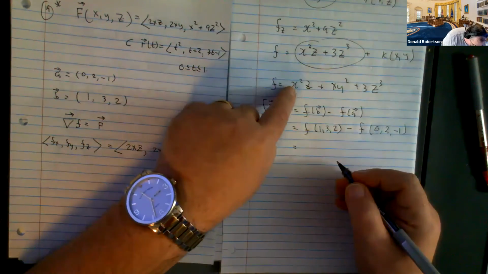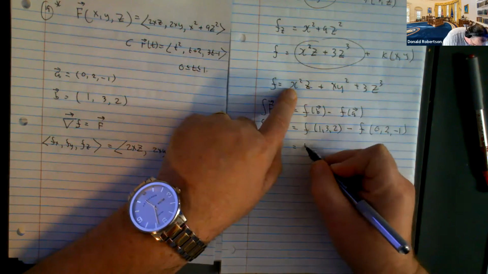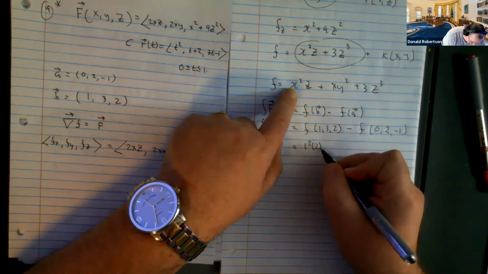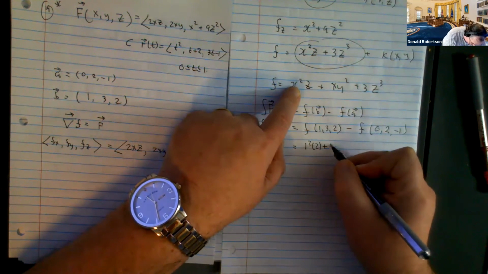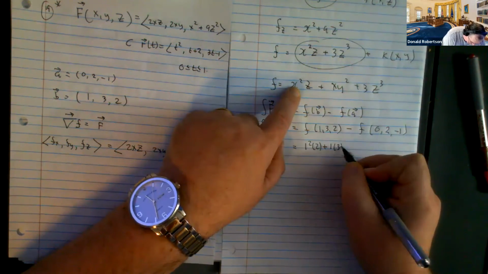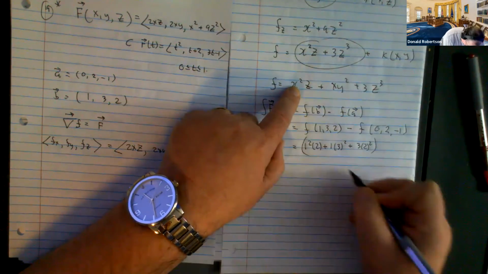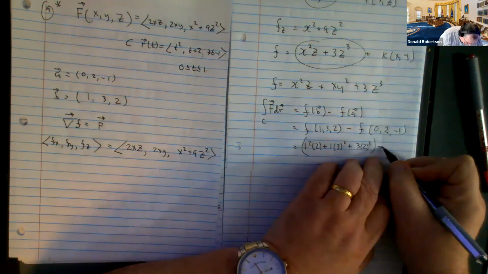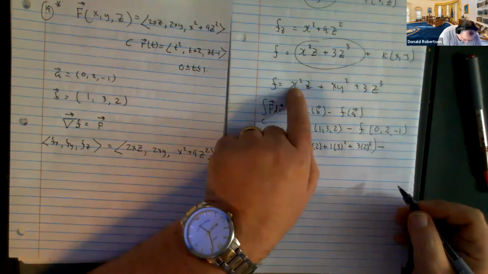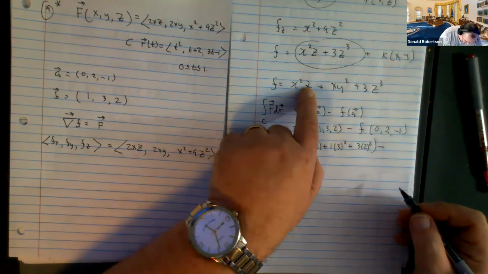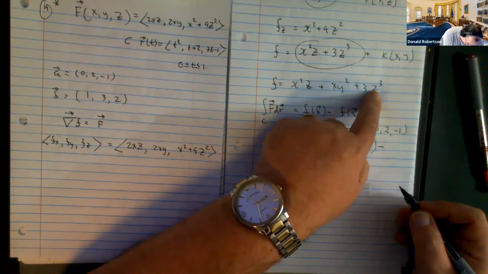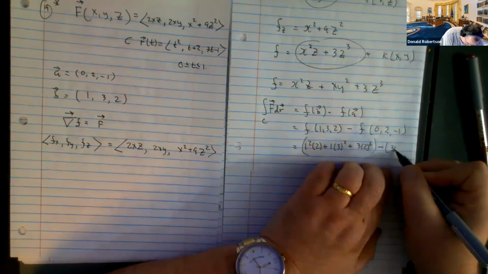Okay, so it's going to be 1 squared times 2 plus 1 times 3 squared plus 3 times 2 squared. Take away nothing, don't care what that is anymore, and 3 times -1 cubed.